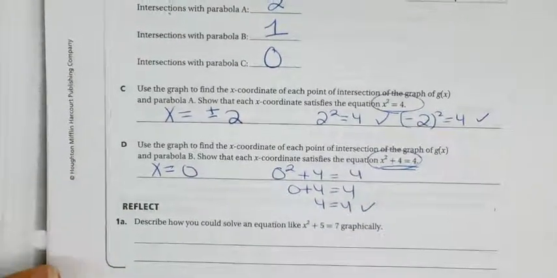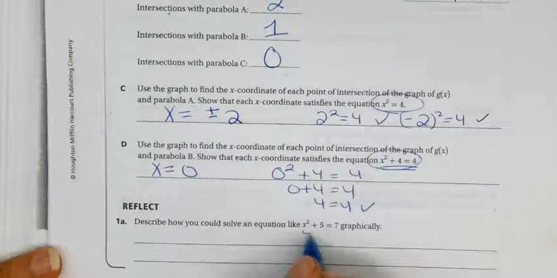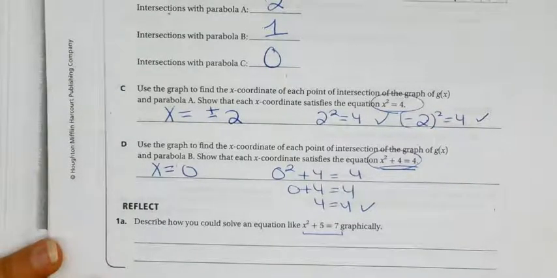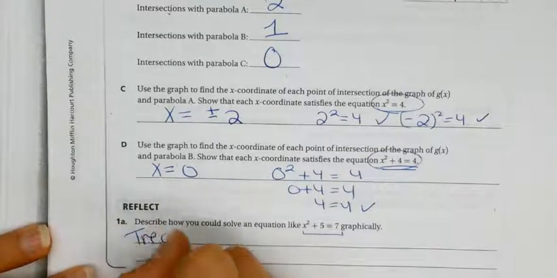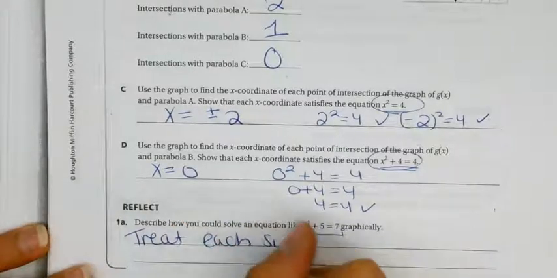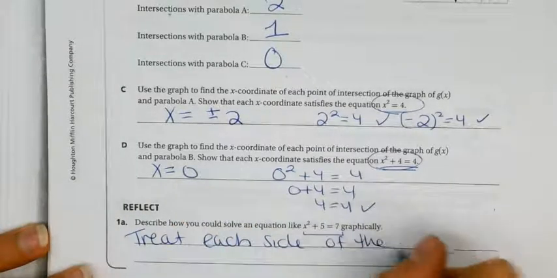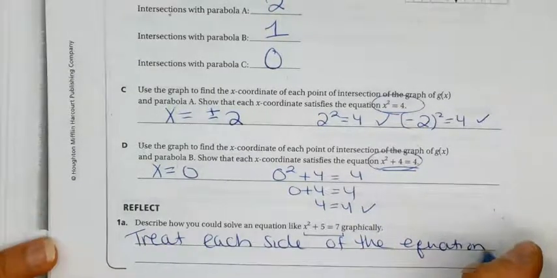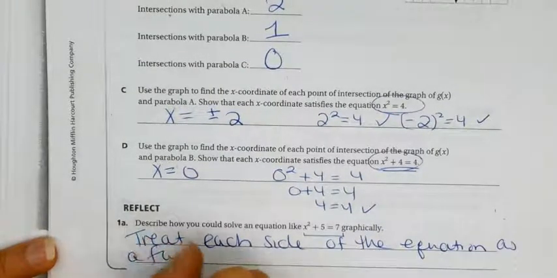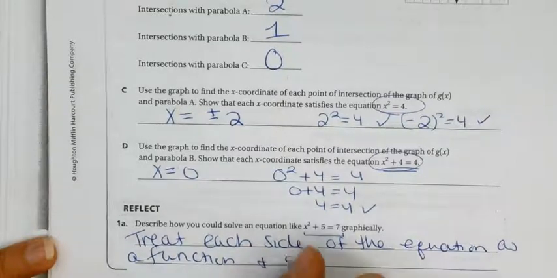Describe how you could solve an equation like this graphically. What could you do? You could treat each side of the equation as a function and graph it.